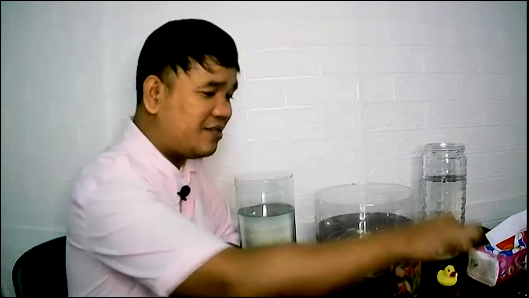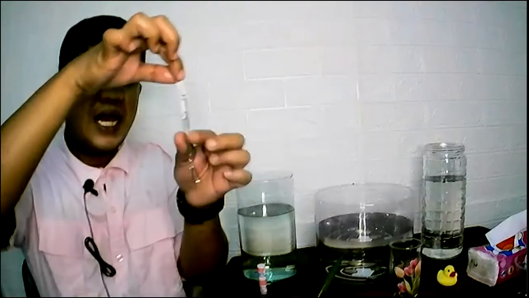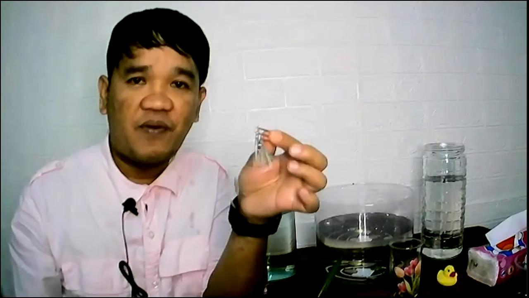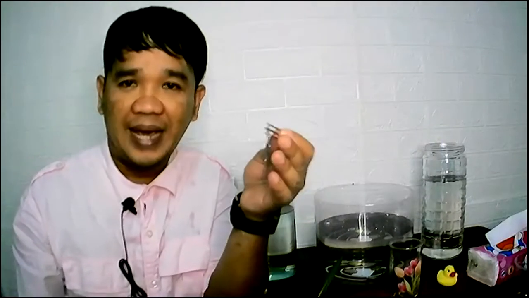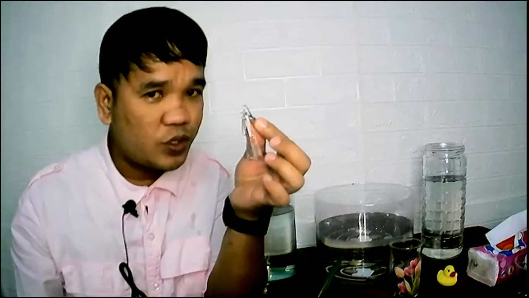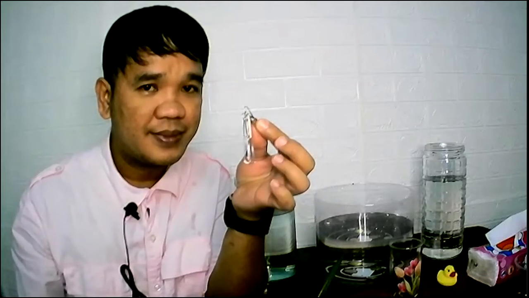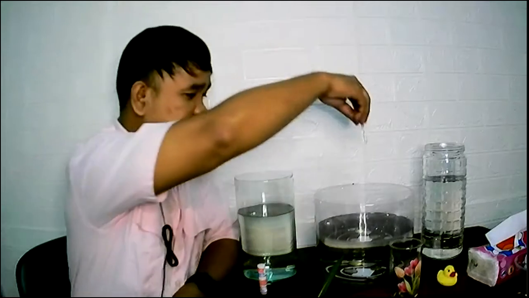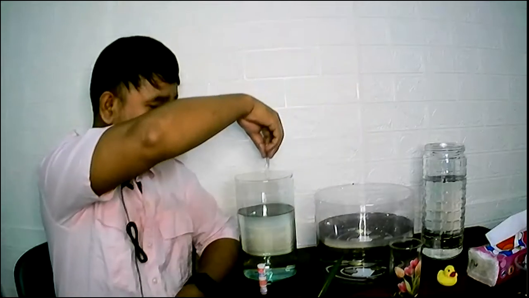And how about this one? It is a paper clip, which is made of metal. Is it float or sink? All right, let's watch. You see that? It's sinking.